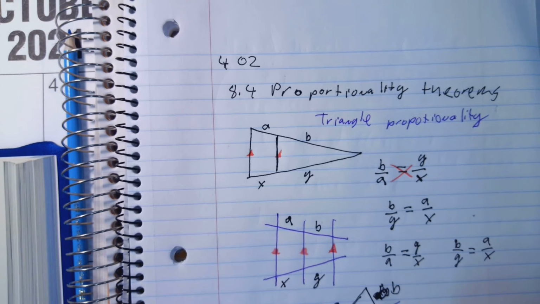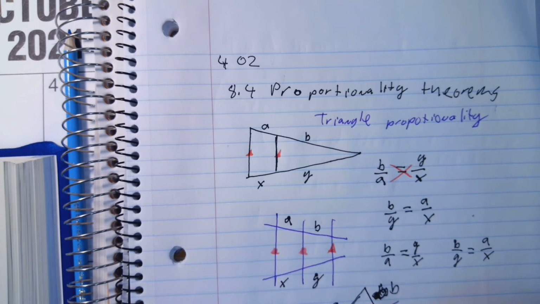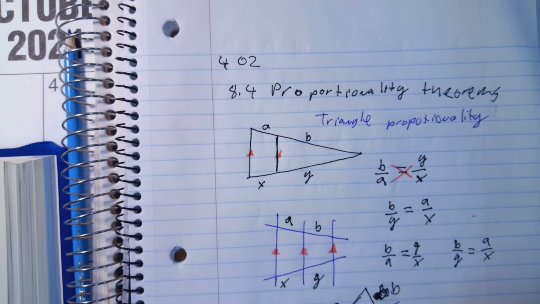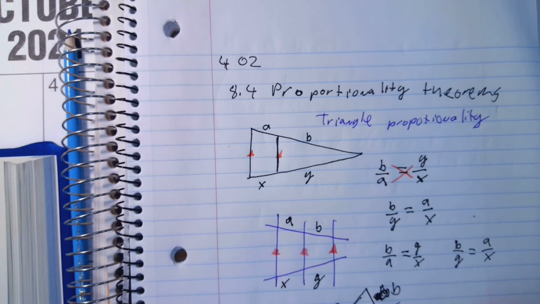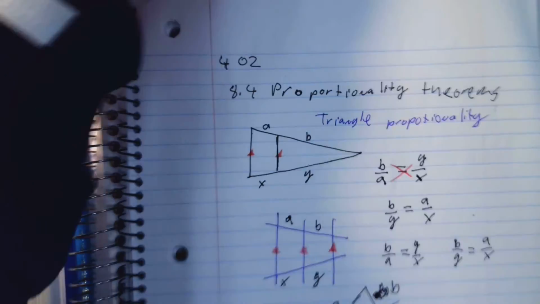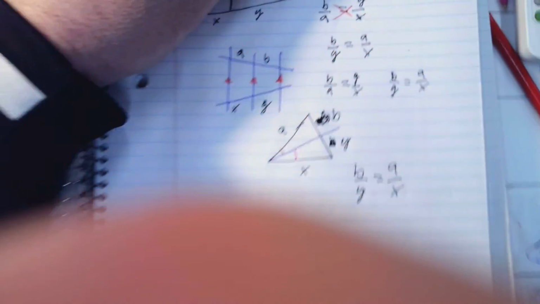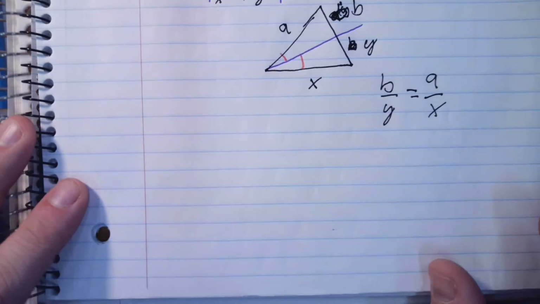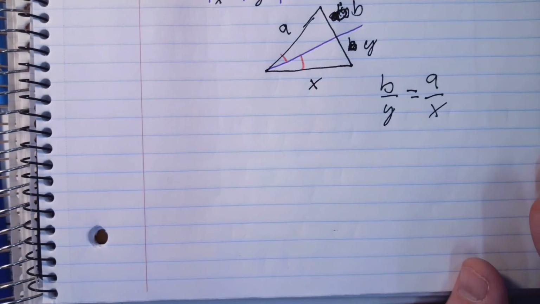So basically this would be B over Y equals A over X, right? Is that what it says? You can't see it, but you can imagine what it would be like if you did. Did I translate it correctly?